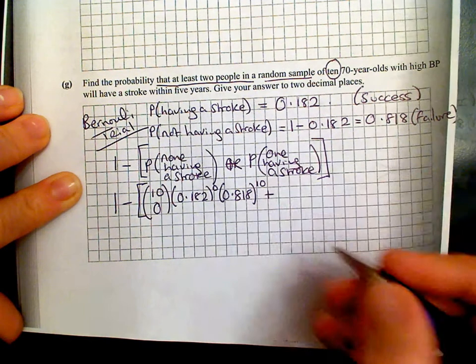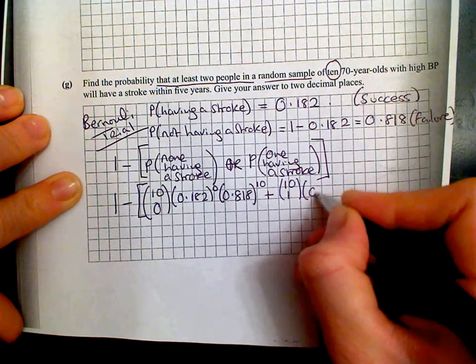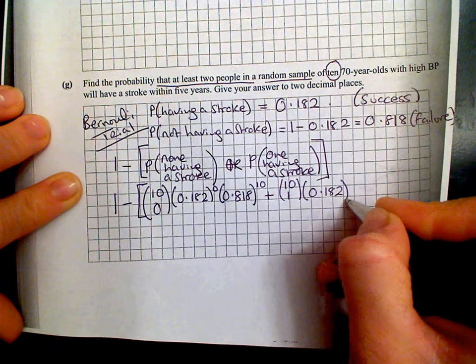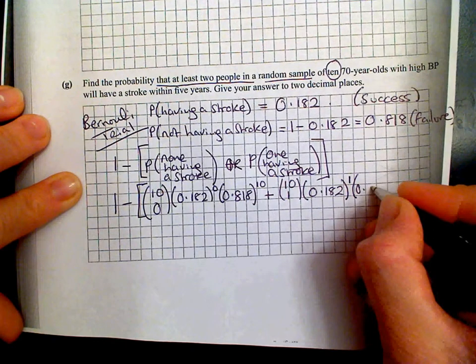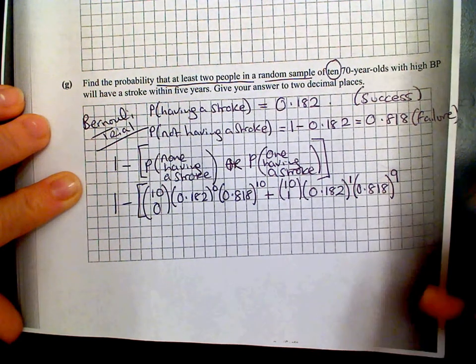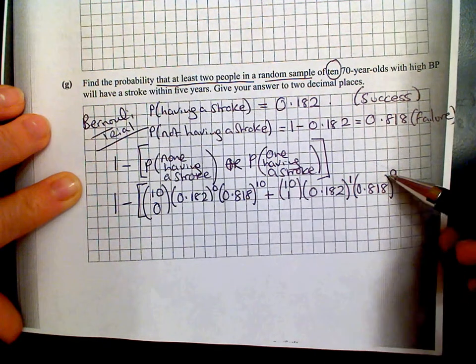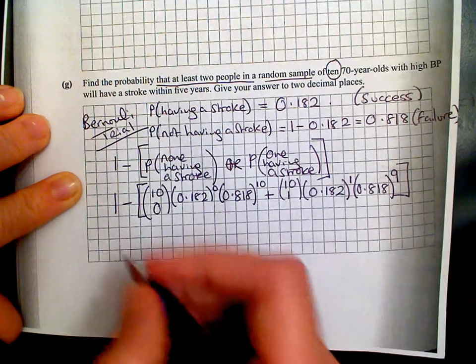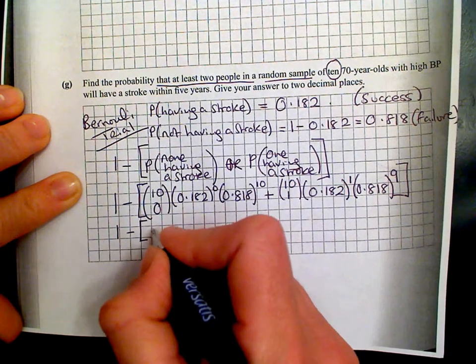Plus, then one of them having a stroke, so it's 10 choose 1 by 0.182 to the power of 1 by 0.818 to the power of 9. And just recapping, where did I get my 9? 10 minus 1.